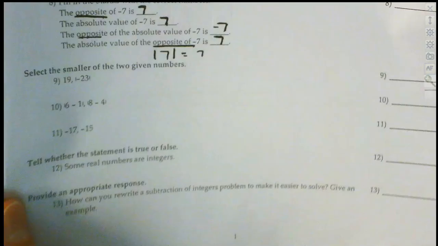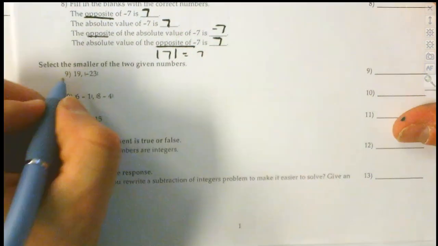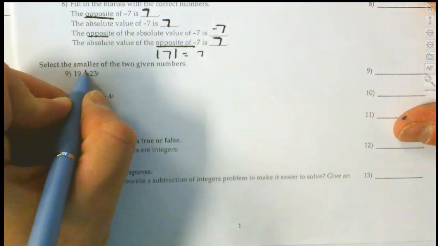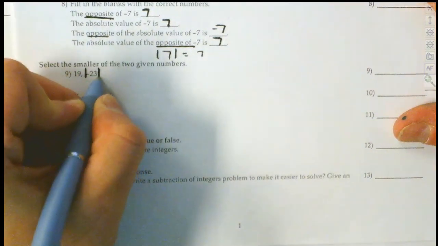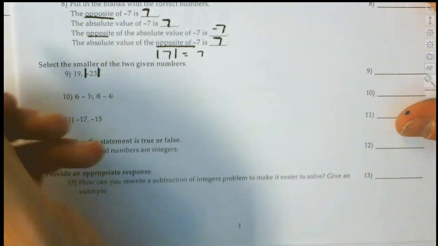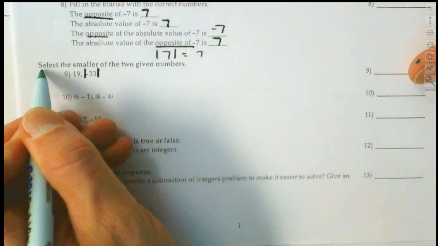Yes, okay. So let's make sure we know how to do 9. And let's make sure we read the directions here. And these are absolute value bars. So we've got 19. And I know it doesn't always print the easiest, but those are absolute value bars about that negative 23. Now make sure we know what the directions want you to do, because a lot of times students get confused with this.